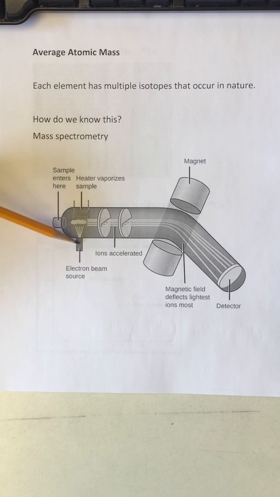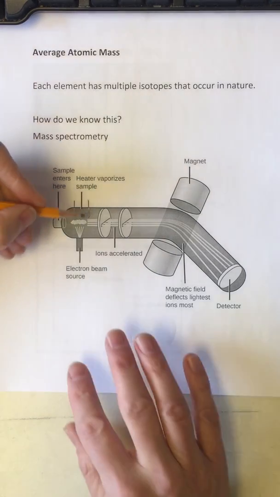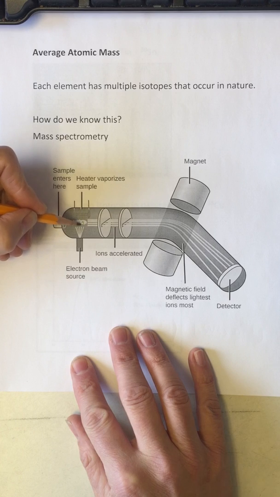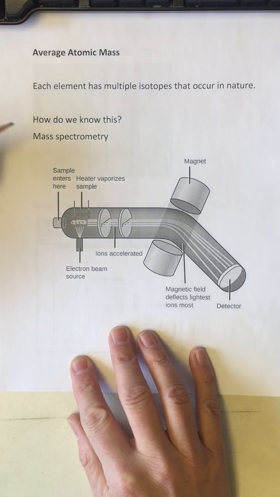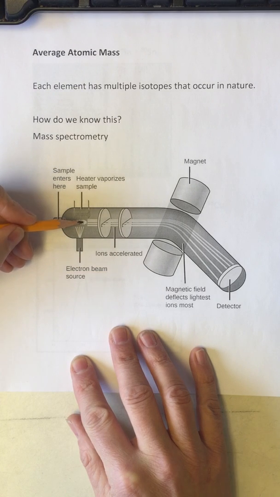What will happen is those electrons will knock off other electrons. So each electron might knock off one electron from the atom. Now that atom has a positive charge, so you start getting positively charged atoms, which we call ions. We'll talk more about them in the next section. Those ions then can be accelerated by applying electric potentials, voltages essentially.